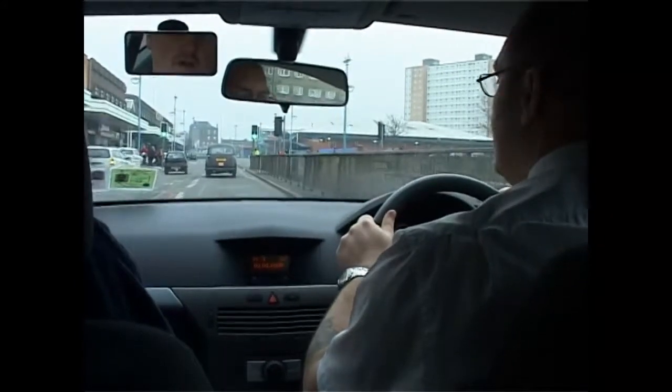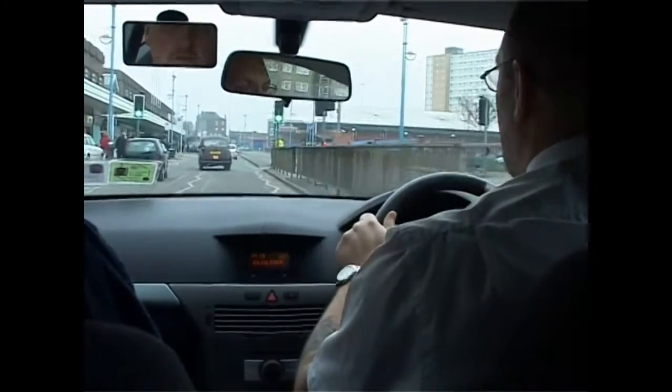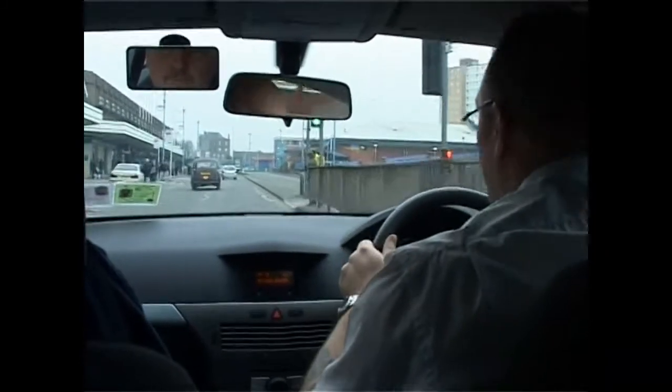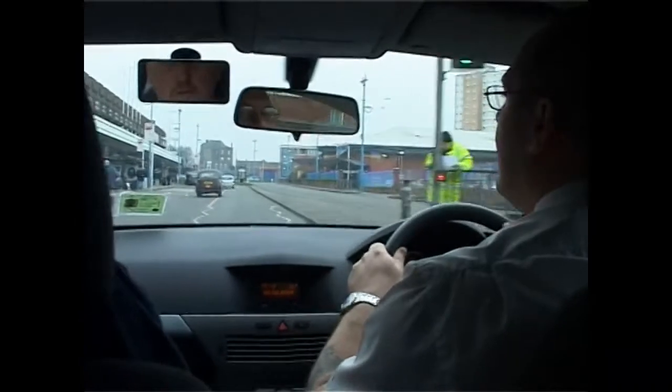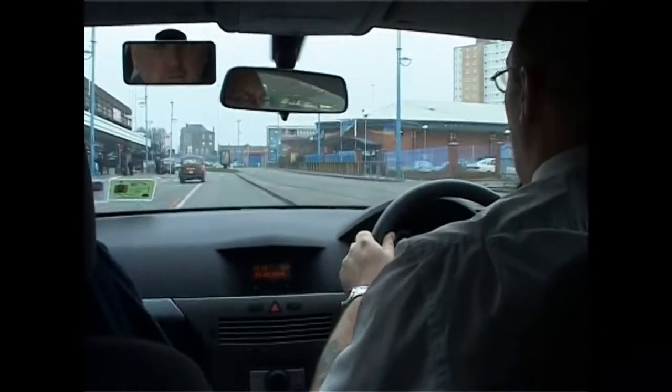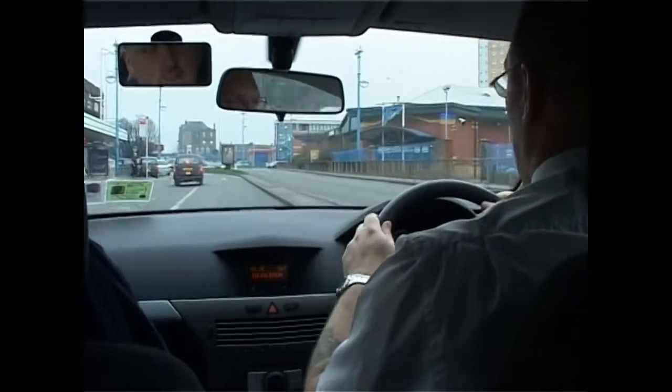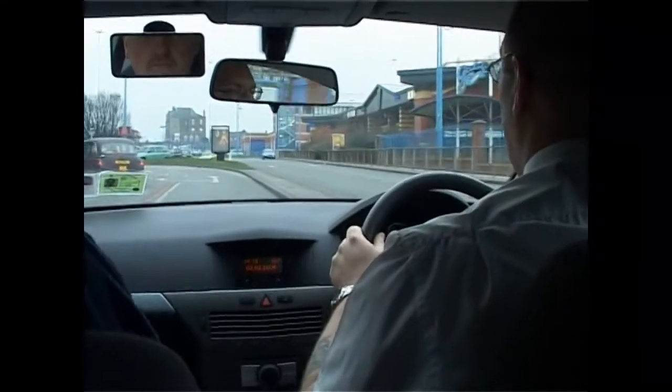Why shouldn't you park like this car's parked here, Mark? He's obscuring that view of those pedestrians on that side. He is, isn't he? That was good, the way you slowed down then. Gave you more chance to see them and them to see you. Yeah, made me a little bit wary of that. Well done.